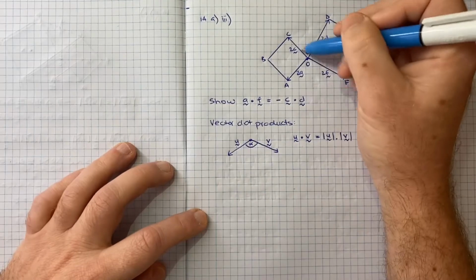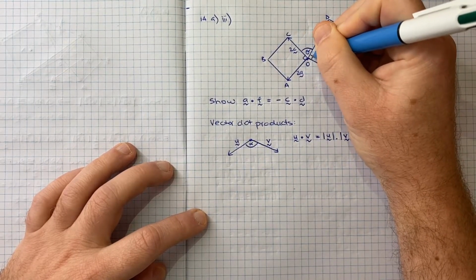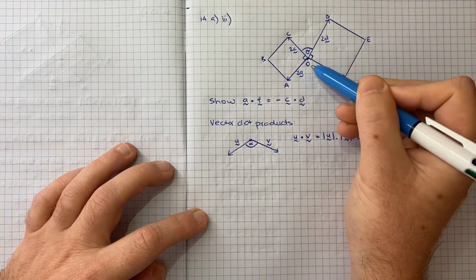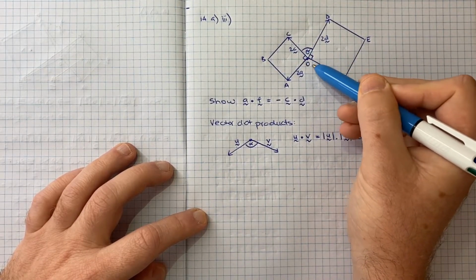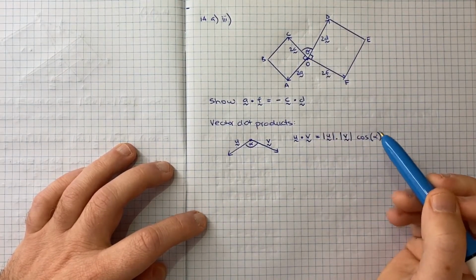we're told that these are squares, so we know that these angles are right angles. Knowing that this is a 360 degree revolution, it's not too hard to find what AOF should be.